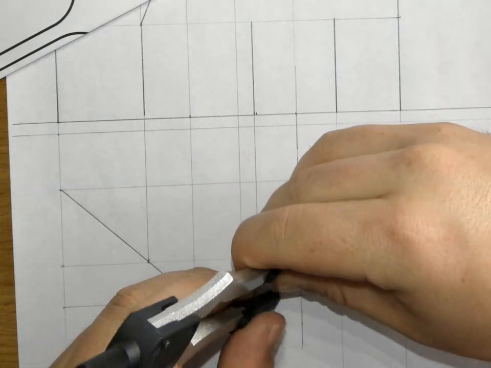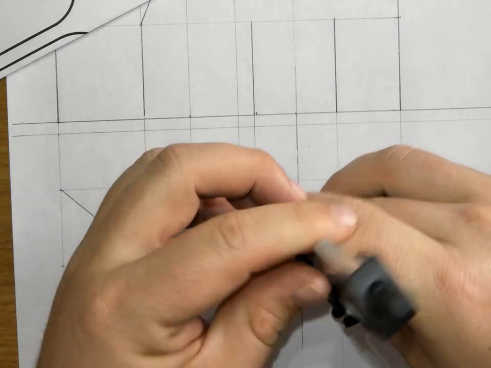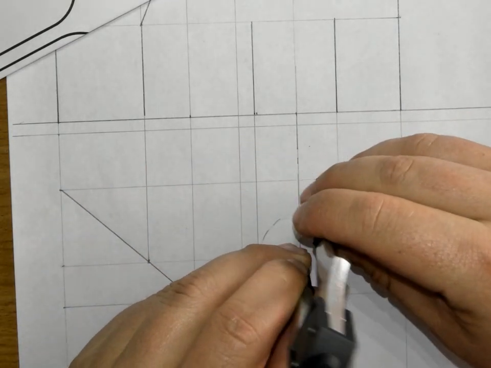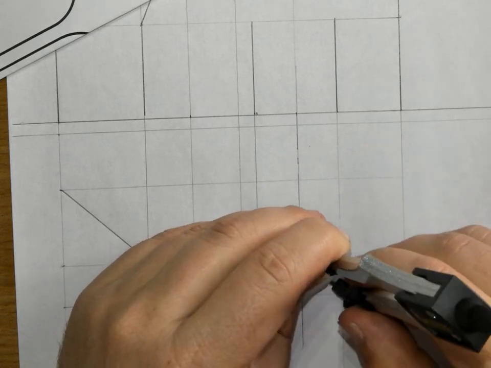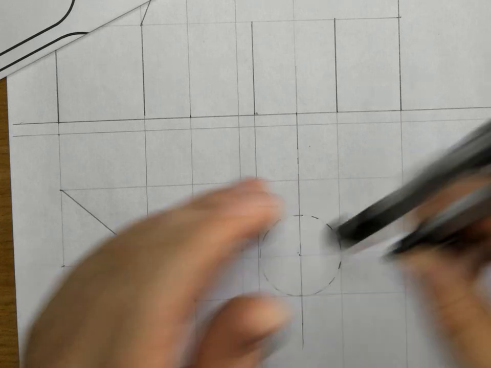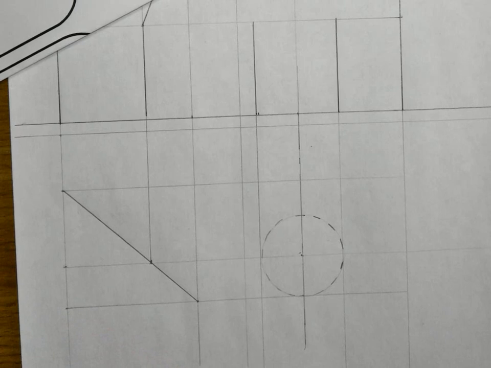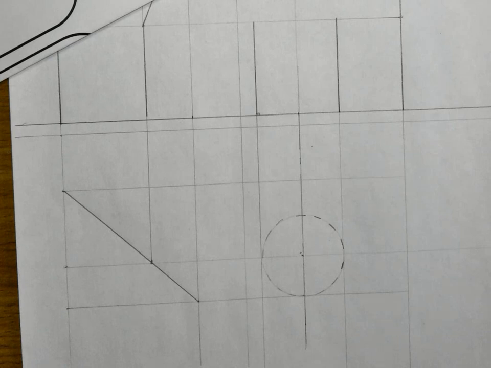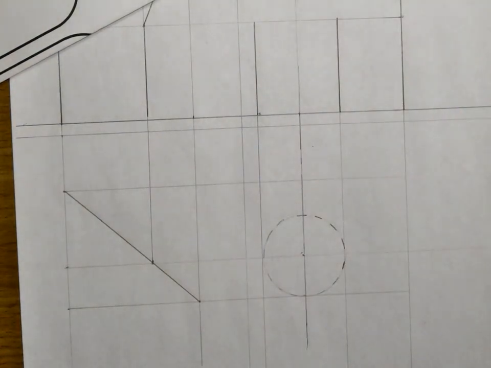So I'll draw lightly first, the hidden detail. So there's my hidden detail done on the radius 18, and now we have a diameter of 36 on our sheet.